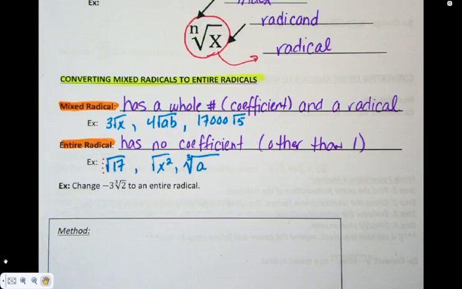So what we're going to practice today is going from mixed to entire, entire to mixed, and then tomorrow I'll tell you why we need to know this. Just like you do with fractions. You practice converting mixed to improper, improper to mixed, and then we were like, hey, we need this for adding and subtracting. That's all we're doing today is just practicing the how. We're not going to really get into the why till tomorrow.